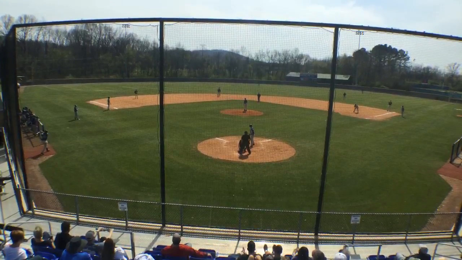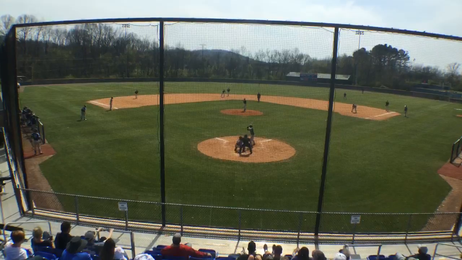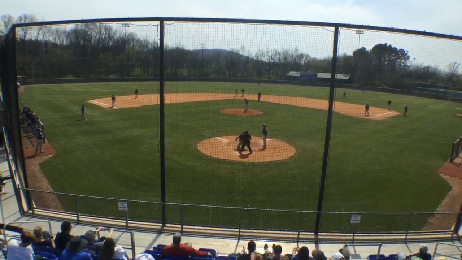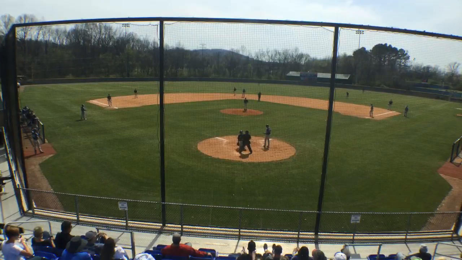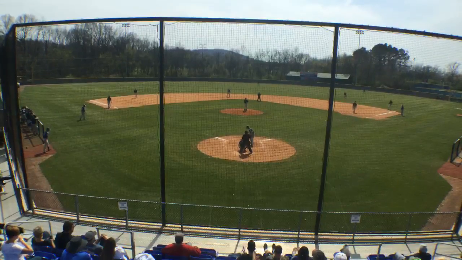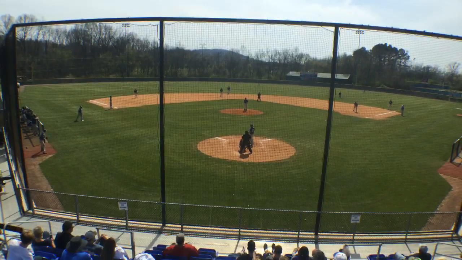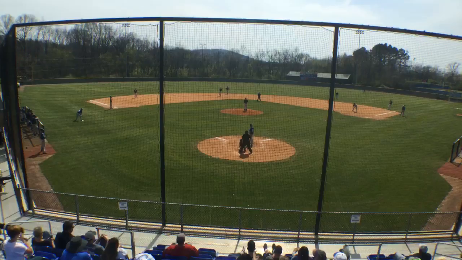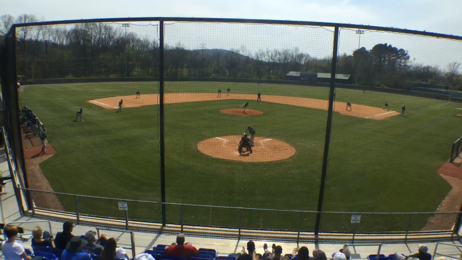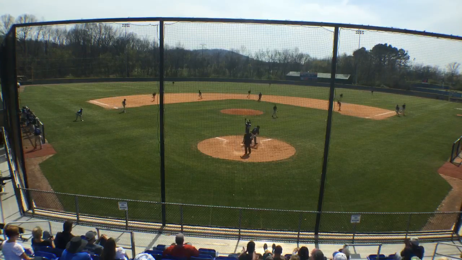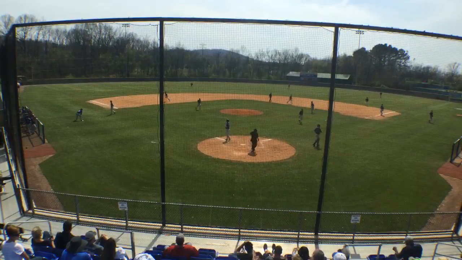1-1 count, bases loaded for number 27, Joey Robertson, who before today was batting .333, and he takes a fastball right down the middle, actually on the outside corner. Great pitch by Dalton Kent, who has shown command of his curveball and his fastball, hitting his spots. It's a 1-2 count now. He's ahead of the batter, and he delivers a curveball that is swung and missed for strike number 3, and now it's 3 outs in the top of the 6th inning.